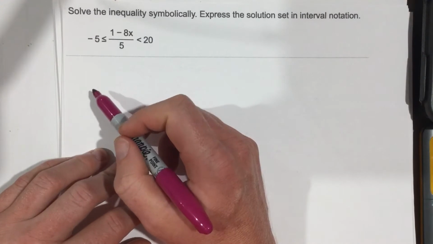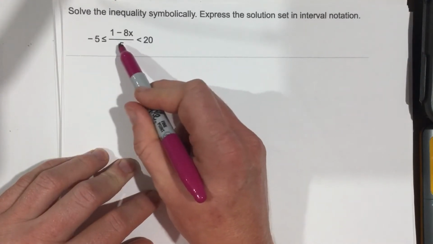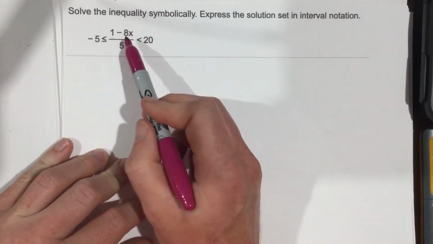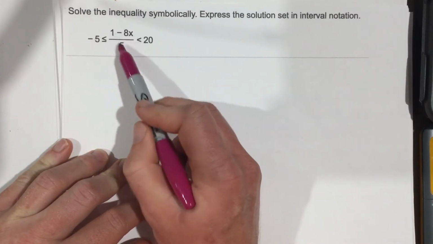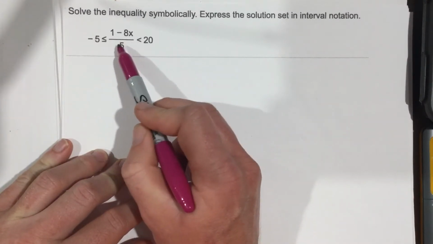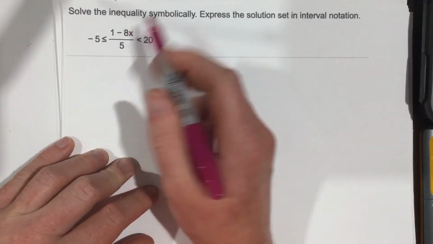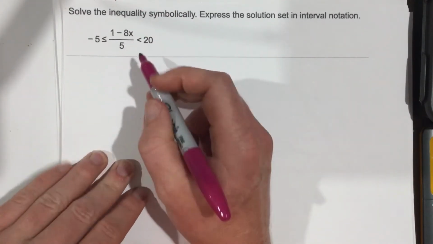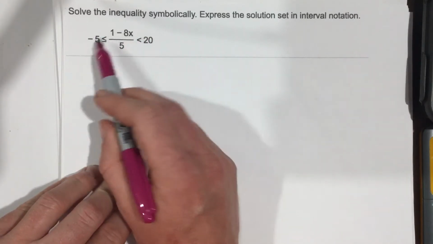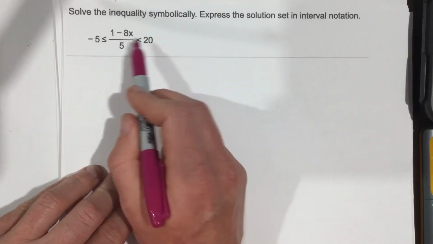It's not really going to change how we solve the problem. We have a denominator that's in the middle. The only difference here is we're going to solve so that the middle has x in the middle, and we're going to be between two other numbers. So because of the fraction, again, we're going to multiply by the denominator, which is 5. But we have to do it to all three parts of the compound inequality.